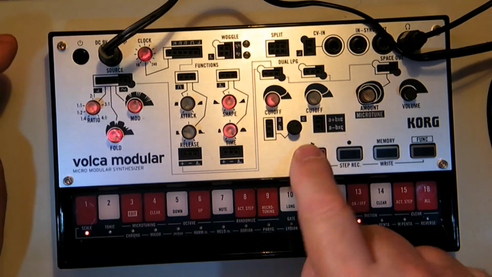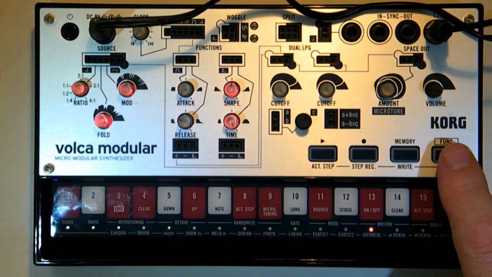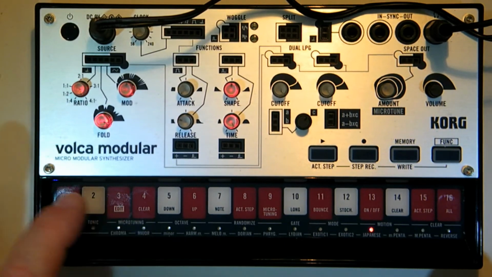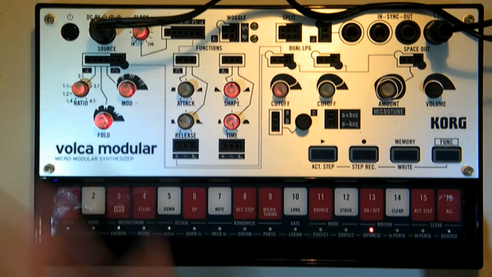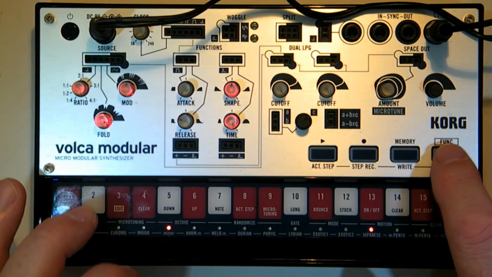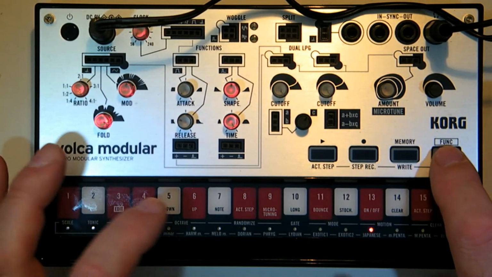And now I'm at the default setting again. With the combination function and key 5, I can tune the Volca Modular 1 octave down, and with function and key 6, I can tune it 1 octave up. So let me play C. Function and 5, function and 6, I'm at the default tuning again.